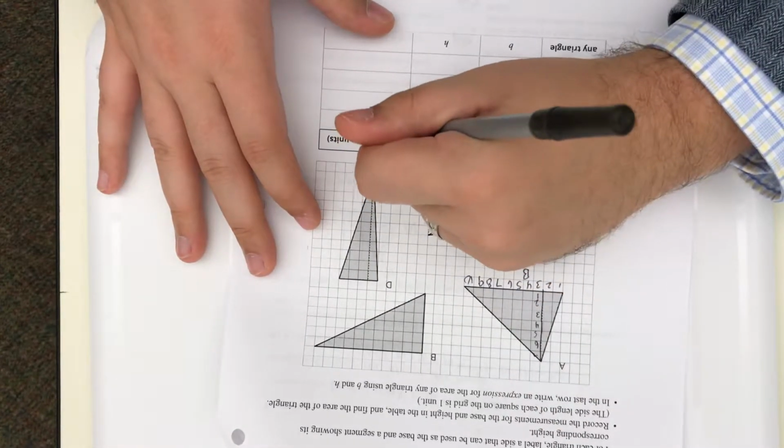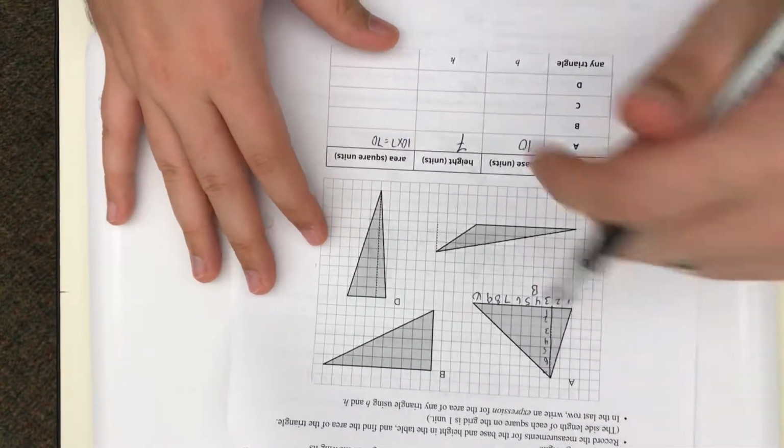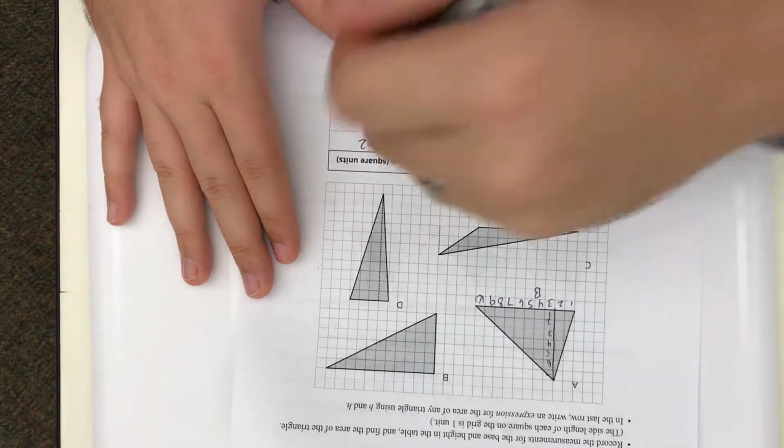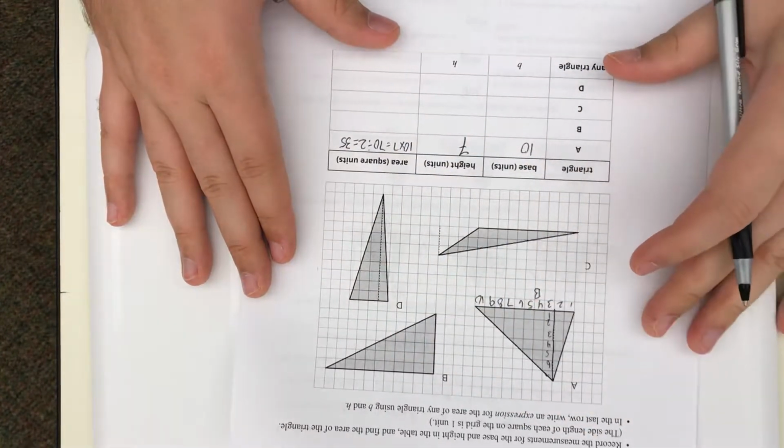I know that 10 times 7 is 70, but remember it's a triangle, so we must divide by 2 because 2 identical triangles make a parallelogram. 70 divided by 2 is 35 square units.